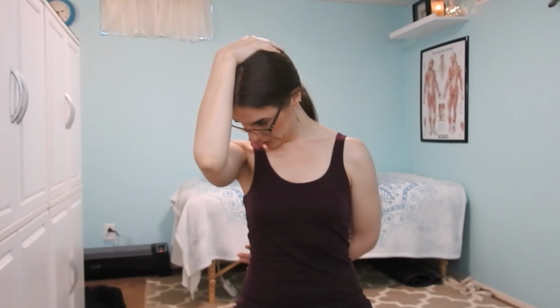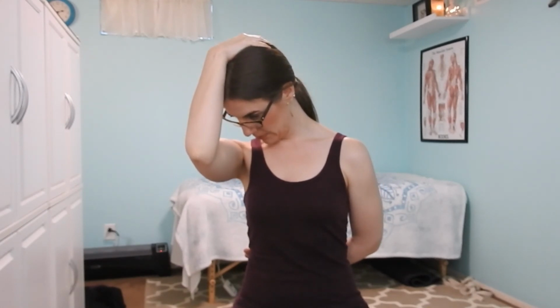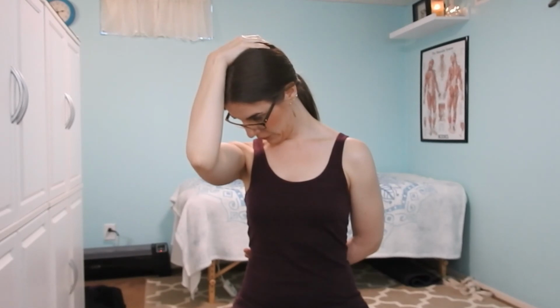Now you want to use the weight of your hand to push up against the weight of your head, pushing against your hand with only 10 to 15% of your strength. So you're pushing. I'm going to hold that for 10 seconds. 3, 4, 5, 6, 7, 8, 9, 10.